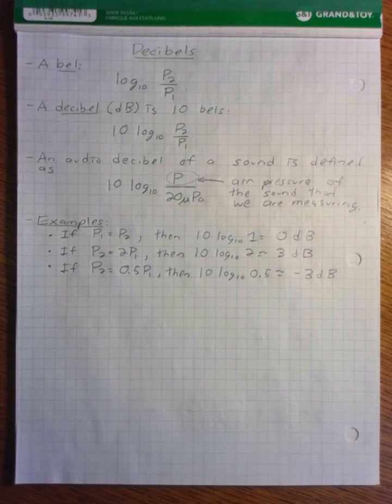And so decibels are almost always used to define the gain of amplifiers.